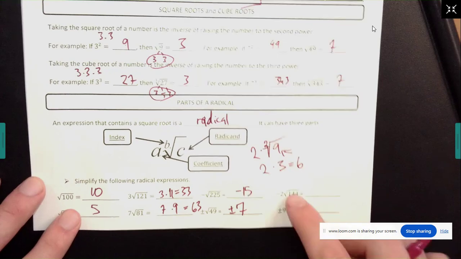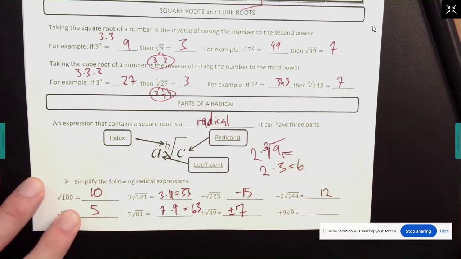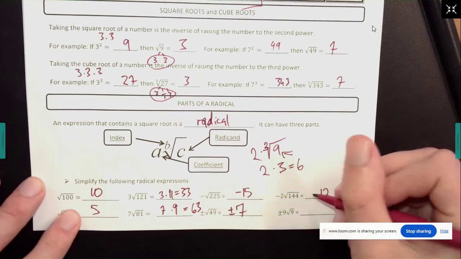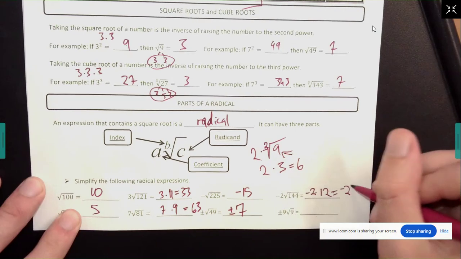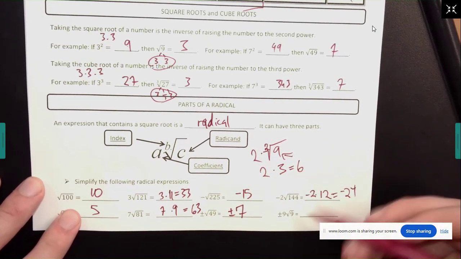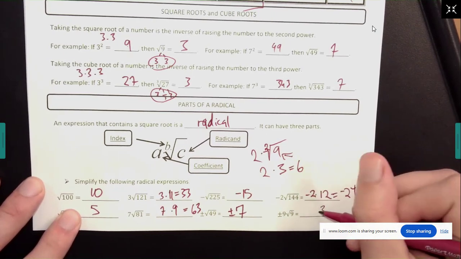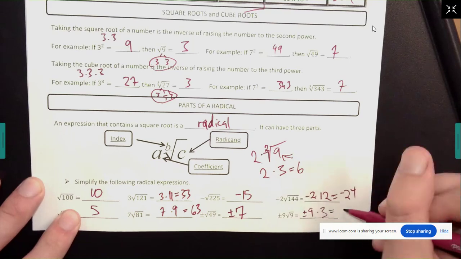144. I know the square root of 144 is 12, and I have that coefficient of negative 2. So I get an answer of negative 24. I have the square root of 9, which I know is 3. I'm multiplying it by plus or minus 9. So I'm going to carry that plus or minus, right?